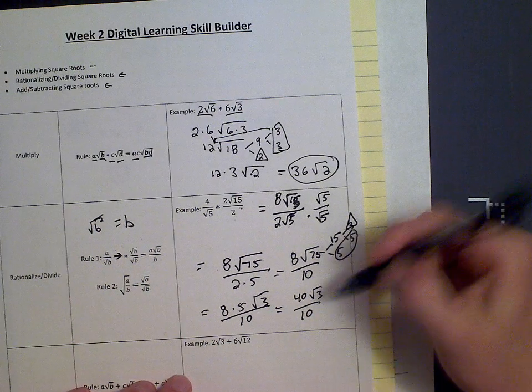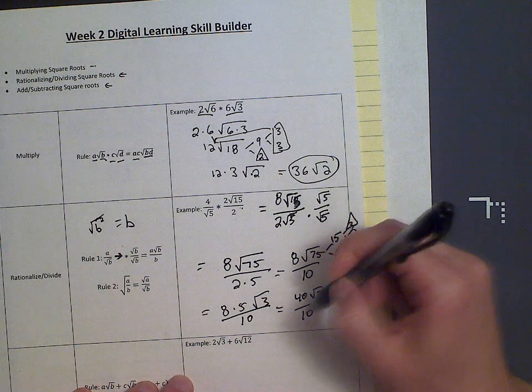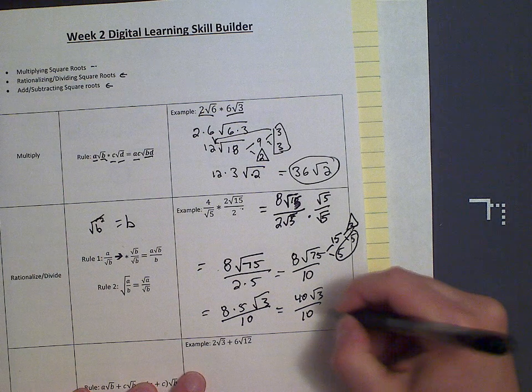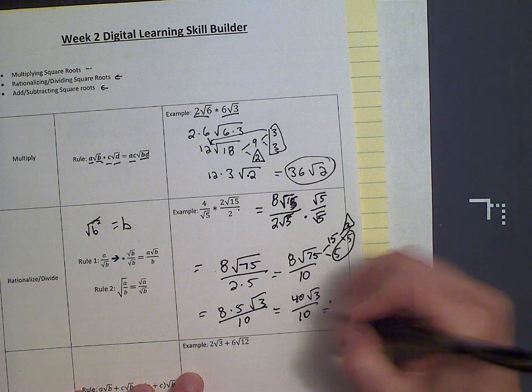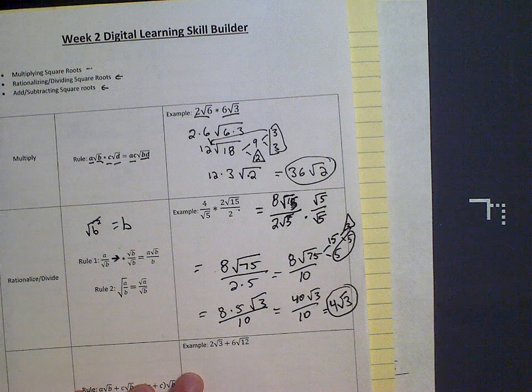And then if you look at the coefficient 40 over 10, just ignoring the square root of 3, 40 over 10 is just 4, so you end up with a final answer of 4 square root of 3, and that's your answer.